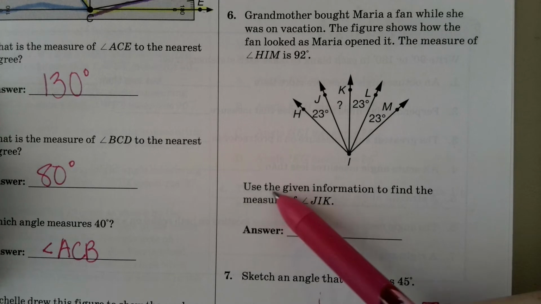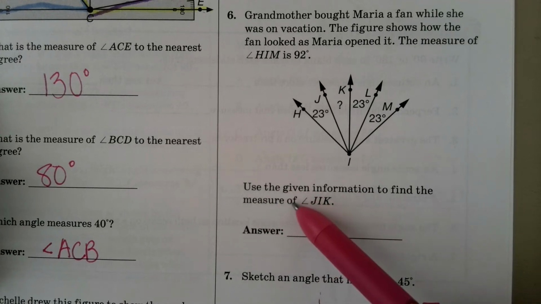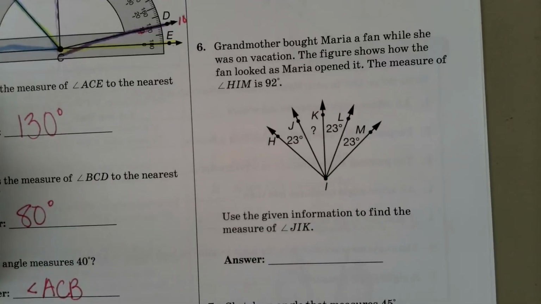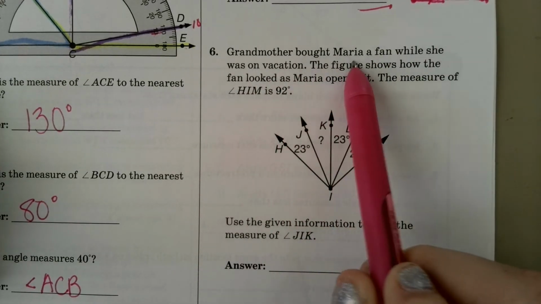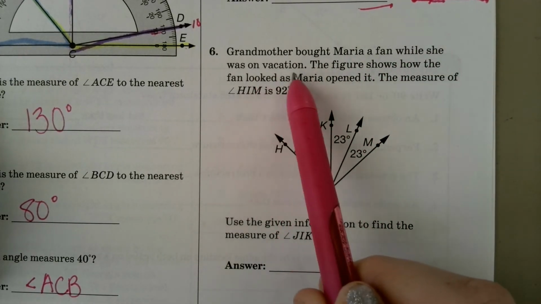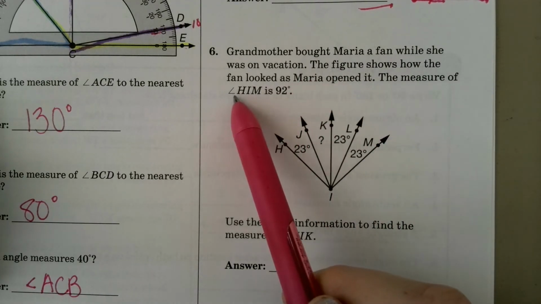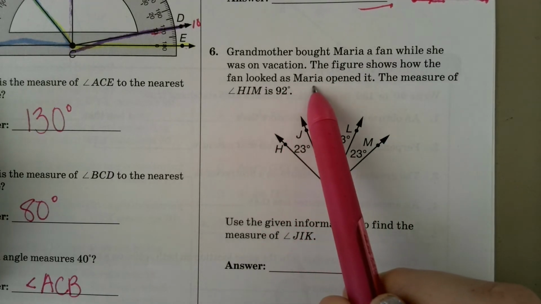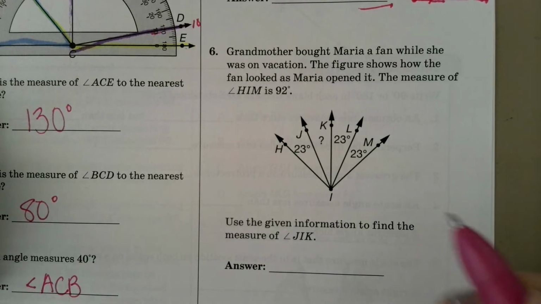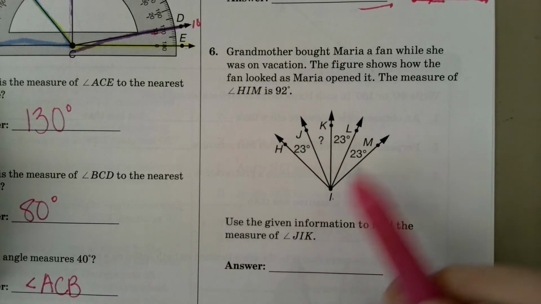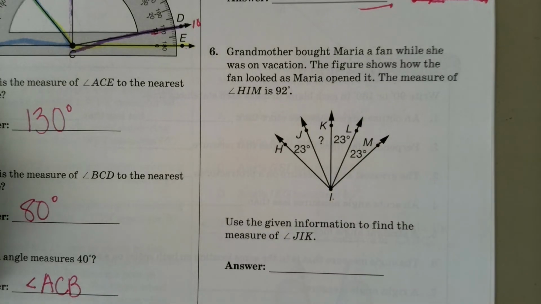So, it says using the given information to find the measure of, I'm sorry, I missed the first part. It says grandmother bought Maria a fan while she was on vacation. The figure shows how the fan looked as Maria opened it. So like one of those paper fans that you open it up, okay? The measure of angle HIM is 92 degrees, okay?